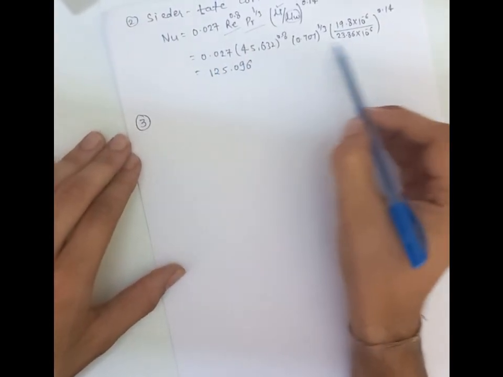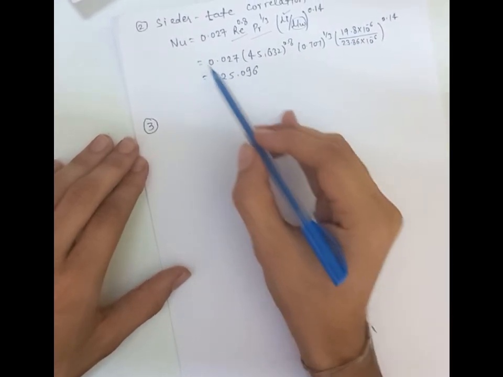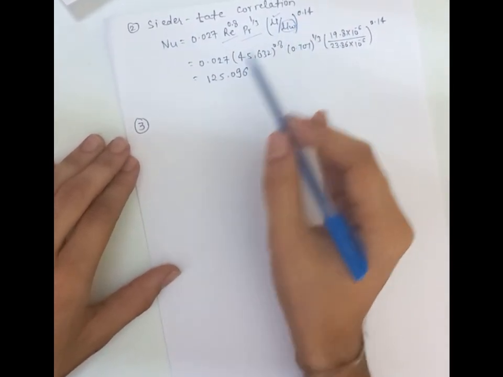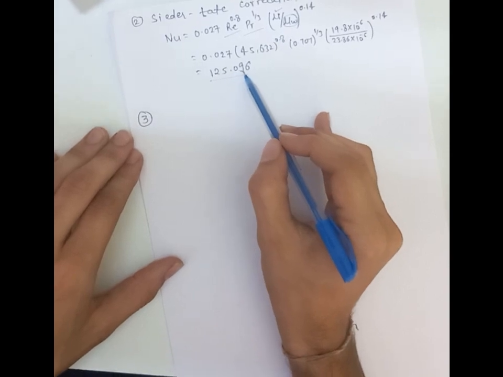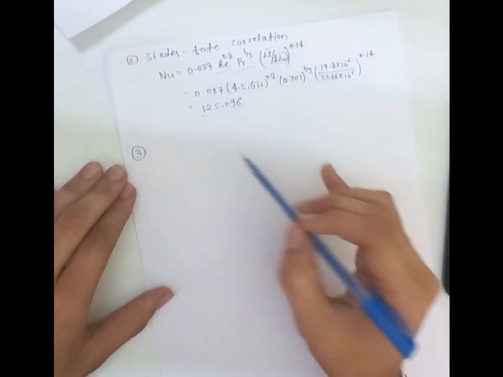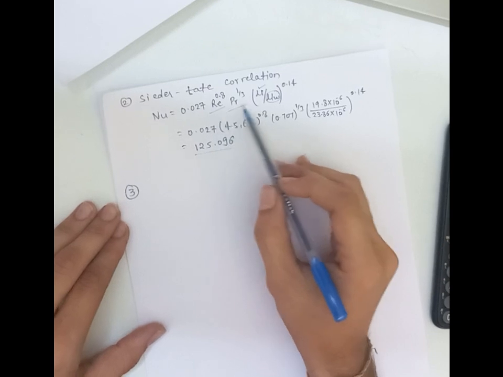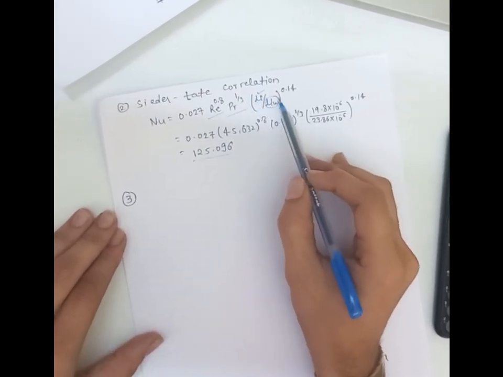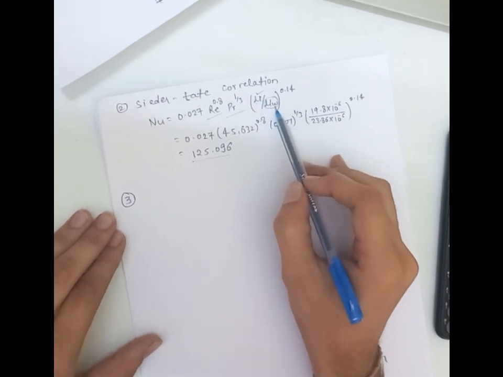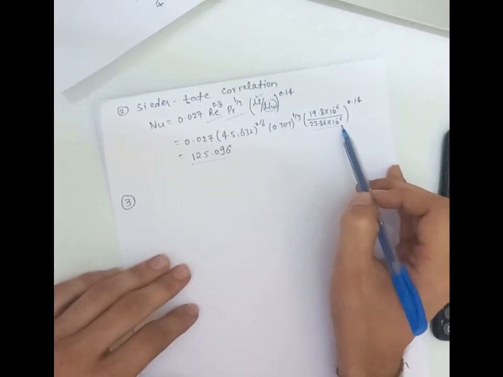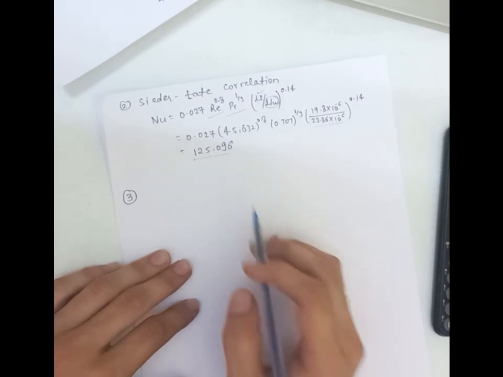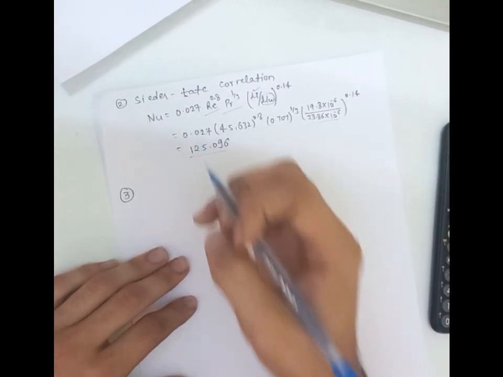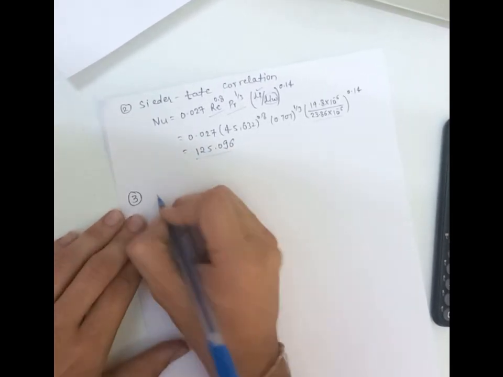Using this relation, we have found the value of the Nusselt number for the Sieder-Tate correlation, that is 125.096. We have substituted all the values of the Reynolds number, Prandtl number, the viscosity of the fluid and the viscosity of the steam, and we found the solution. Okay, now the same for the third relation, that is the Whittaker correlation.